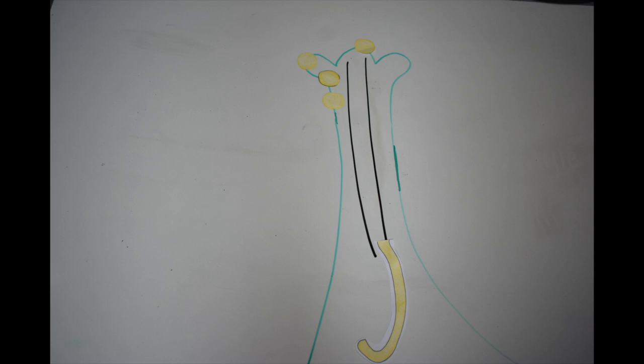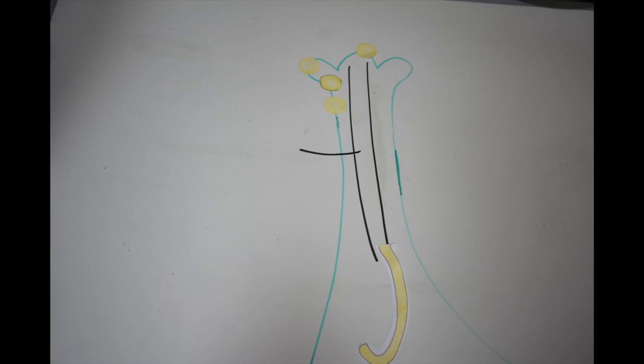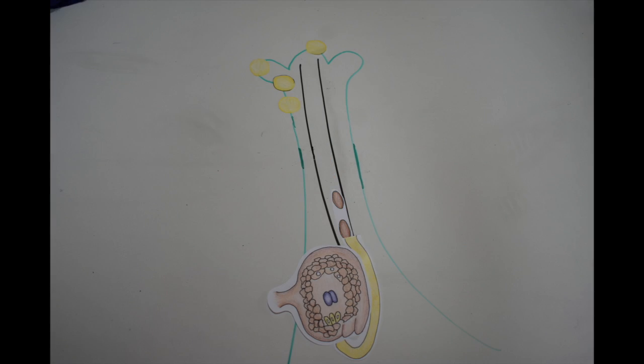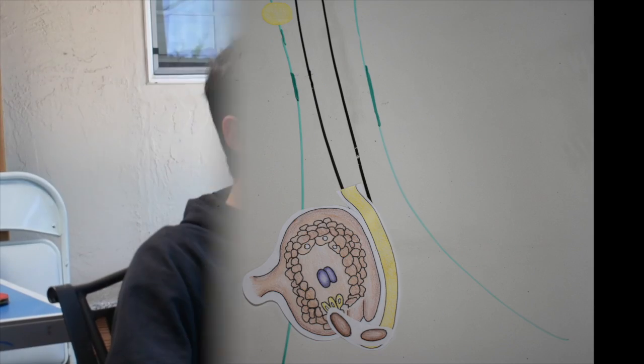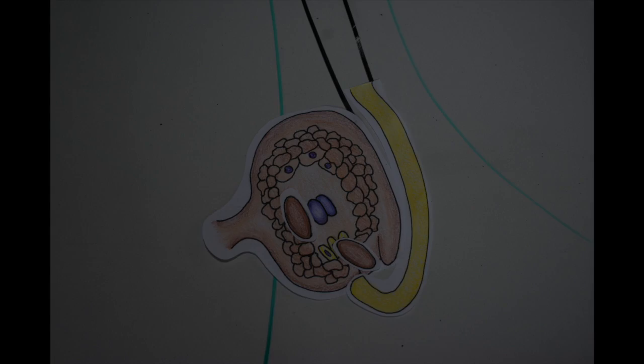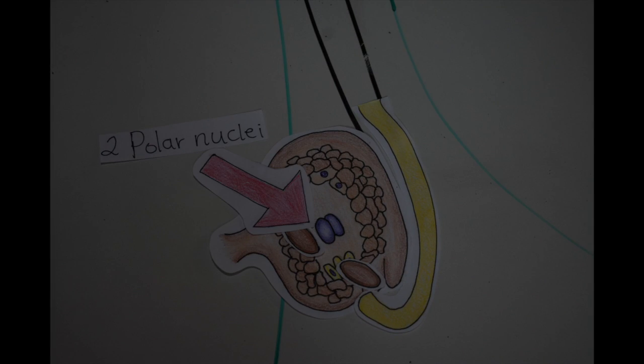When the pollen grain sticks to the stigma, it is then absorbed and germinates. The tube cell in the pollen grain creates a pollen tube that grows down the length of the style of the ovary of the female reproductive system. A tube? Yes, sir, a tube. And this leads to our next step, double fertilization. What? The 2 sperm nuclei in the pollen grain goes down the pollen tube.